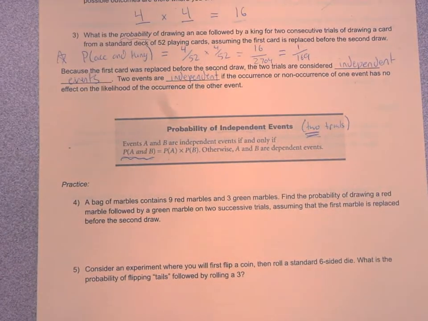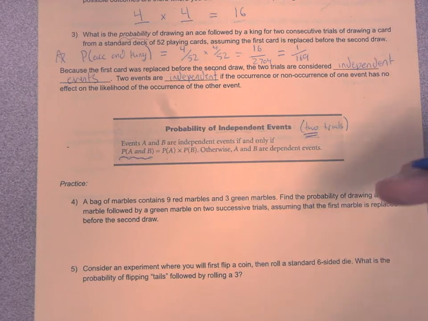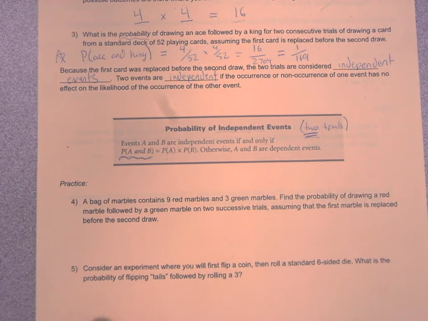So in this scenario, we have a bag of marbles that contains 9 red marbles and 3 green marbles, which would be 12 marbles total. Find the probability of drawing a red marble followed by a green marble on 2 successive trials, assuming the first marble is replaced before the second draw. So these events, or these trials, I guess you could say, are going to be independent because the first one's not going to affect the second one. If I pull a red marble on the first try and put it back, it's not going to affect the probability of pulling out a green marble.